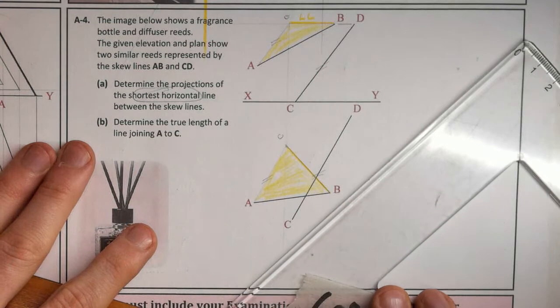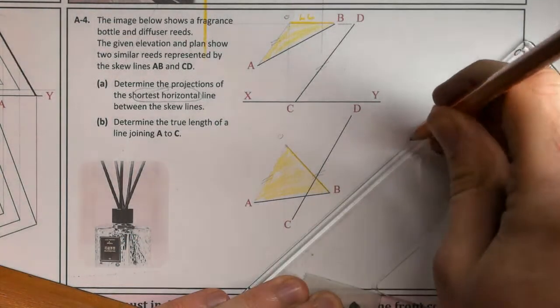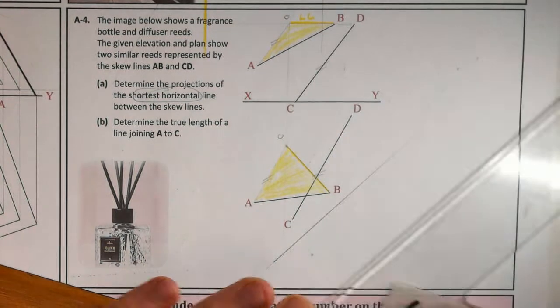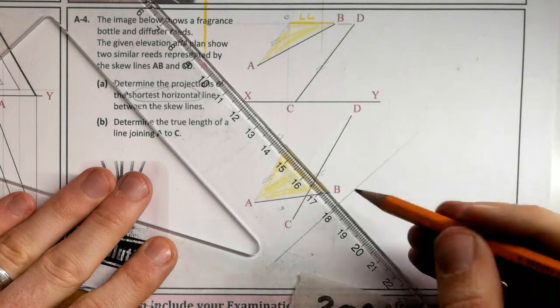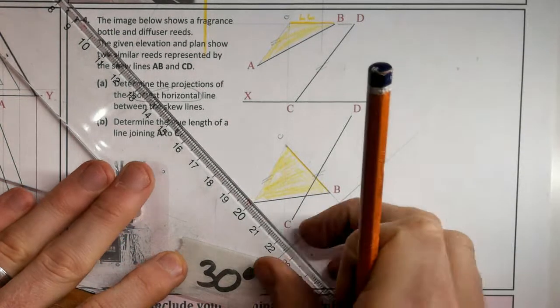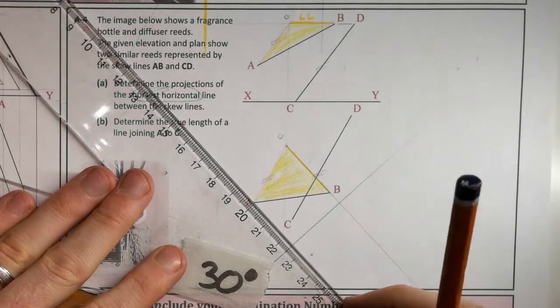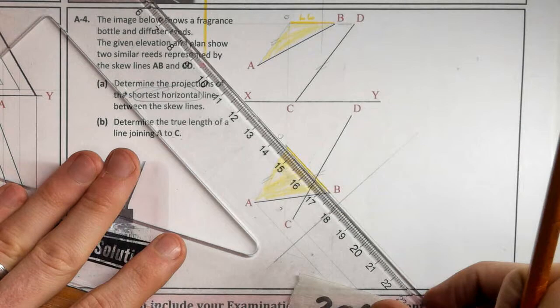So here is my x1, y1. So all points now I'm going to project through at 90 degrees. And what I'm doing is creating an auxiliary elevation.